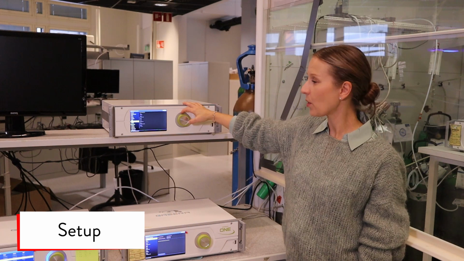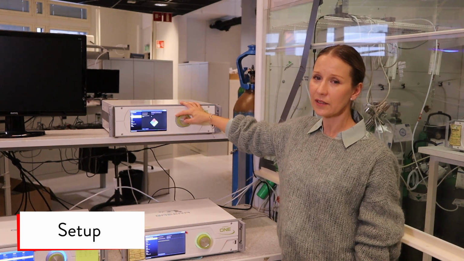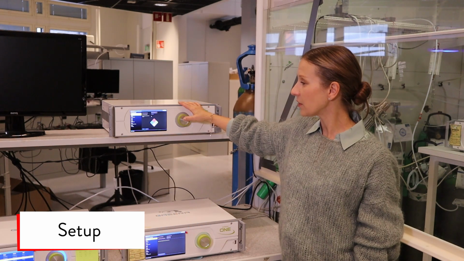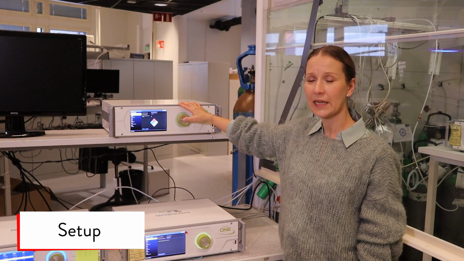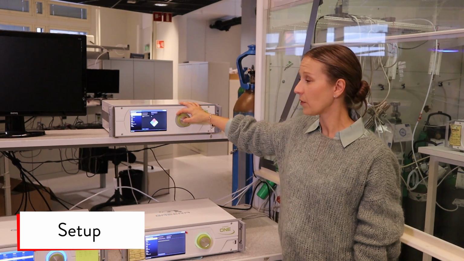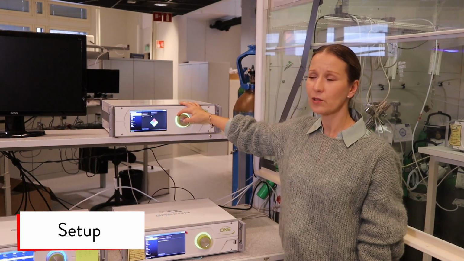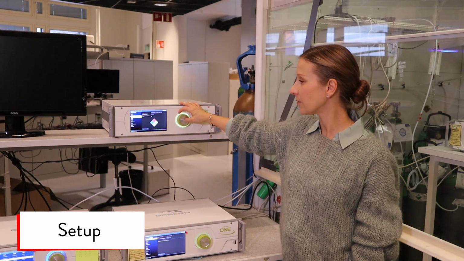From the gas components, you can see all the components calibrated in the device, and from this view you can also select if you want the component to be shown in the measurement. For example, if you only want to see water and one other component, you can hide the other components.